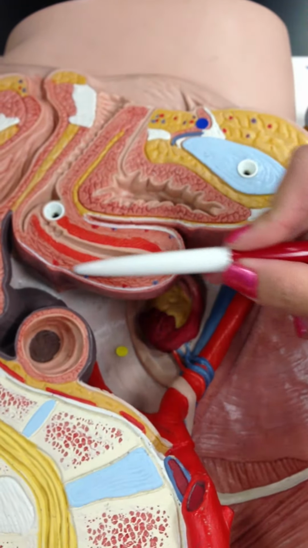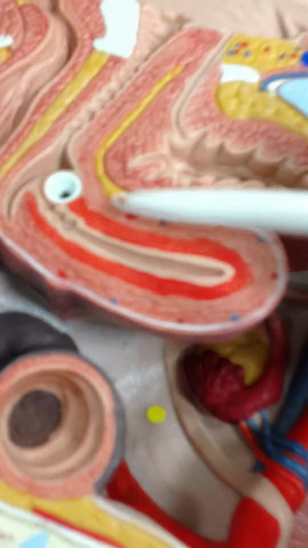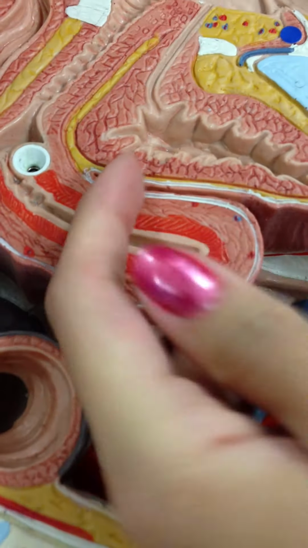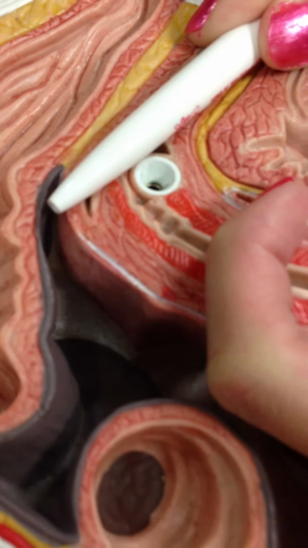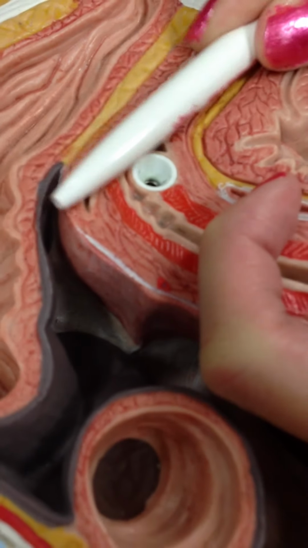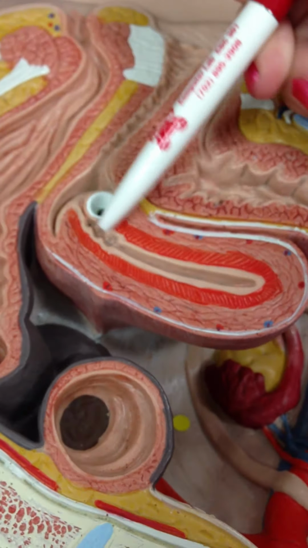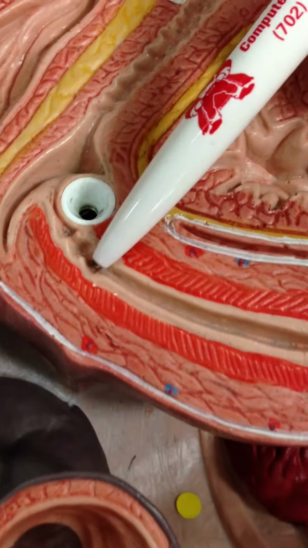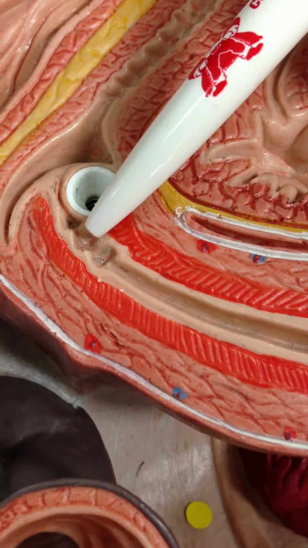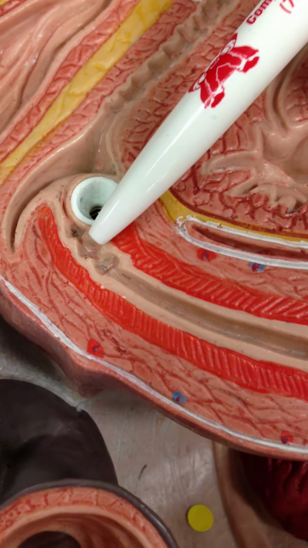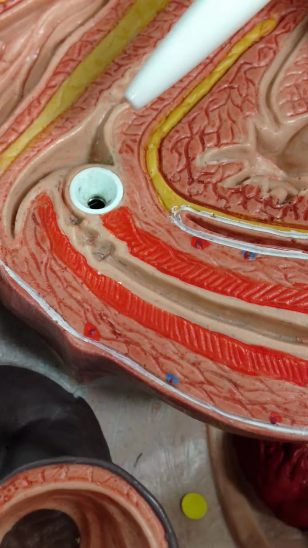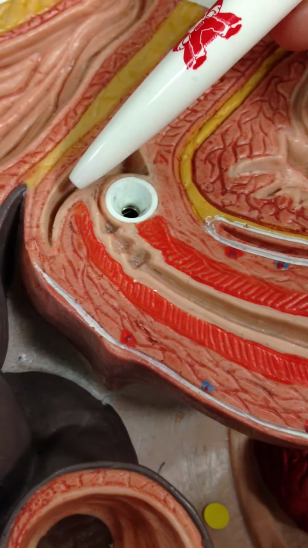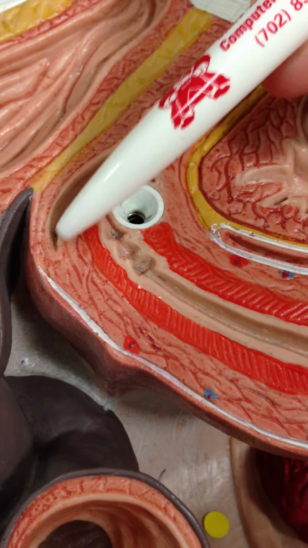Alright, so this is the uterus again, like we said before. And from here to here is what? Good. Cervix. And then this ridge-like area here is what? Cervical canal. Cervical canal, good. And then we have the fornix. That looks like a crab hand. It's right here. This is the fornix.